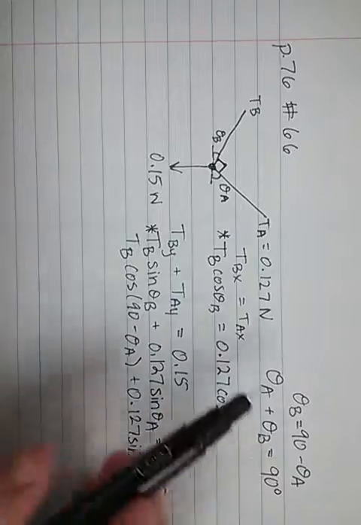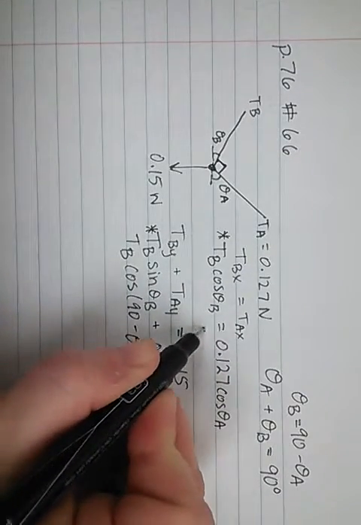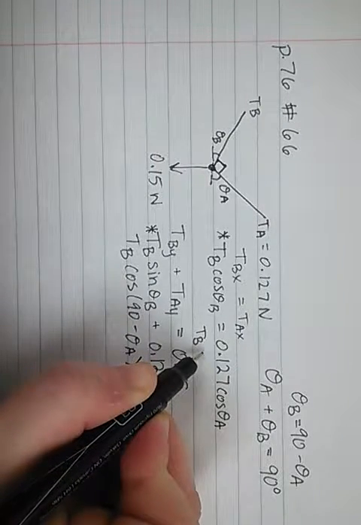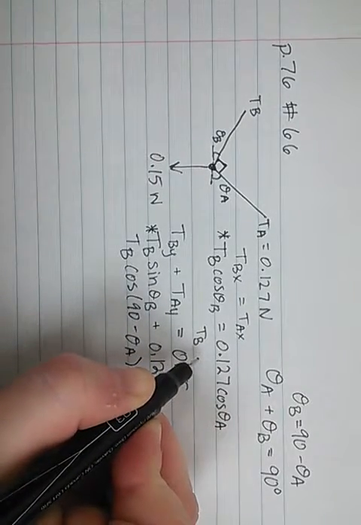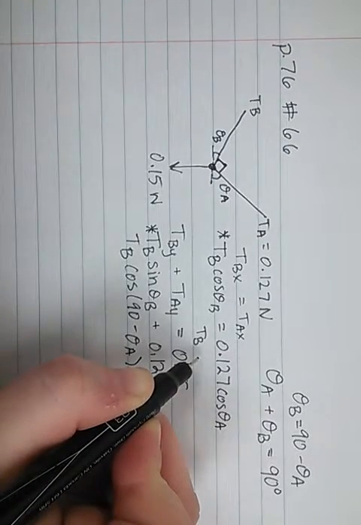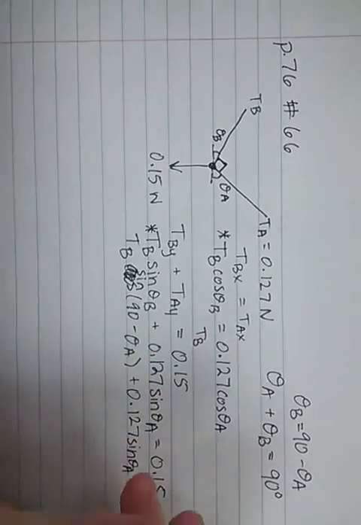We can also plug angle B in here so that we have TB. Oh, and I just realized this should be sine here. My bad.